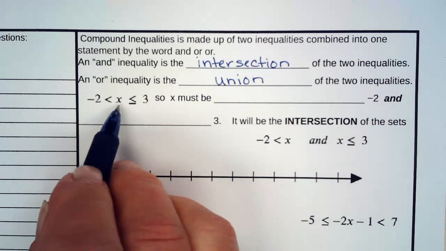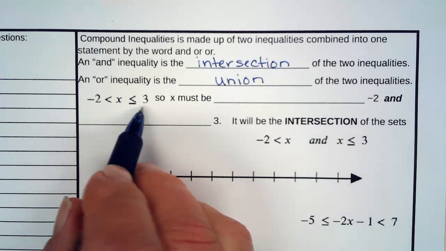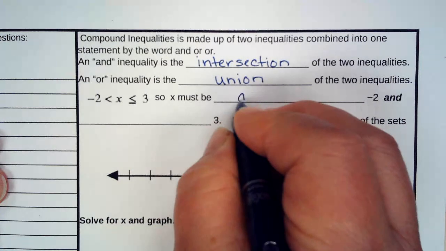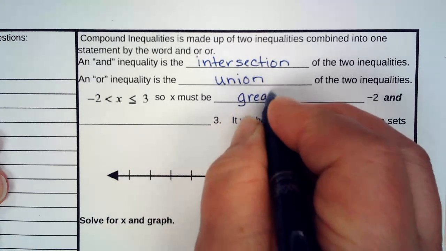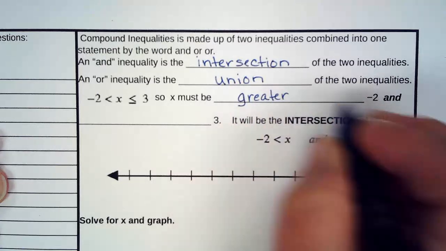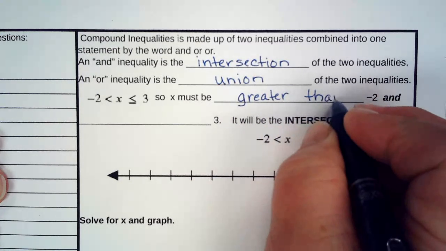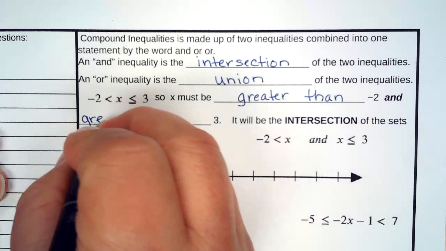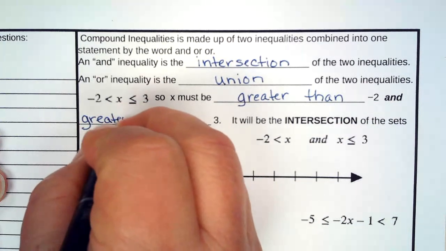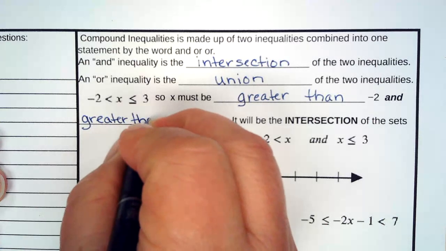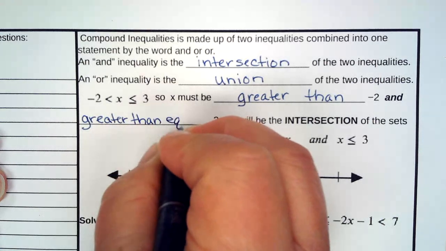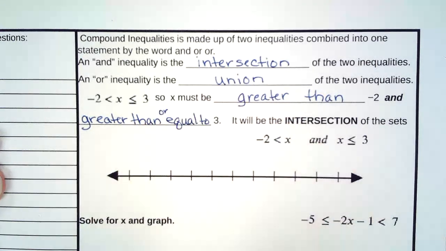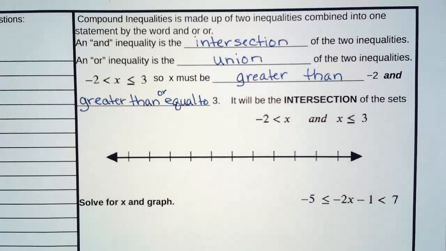Negative 2 is less than x is less than or equal to 3. So x must be what? Greater than negative 2, and less than or equal to 3.